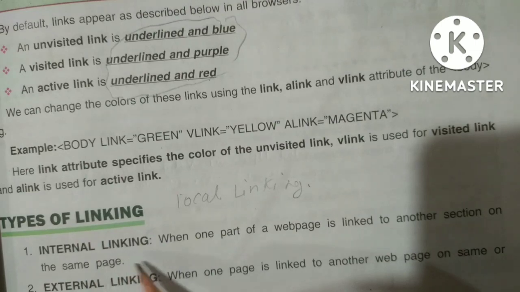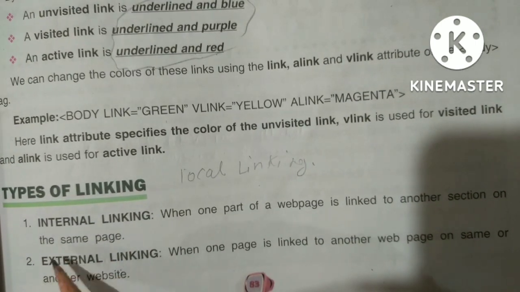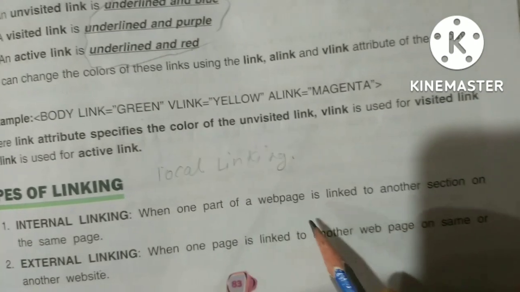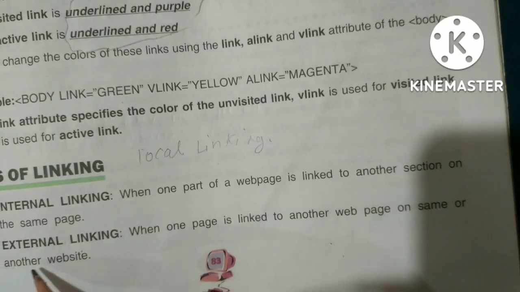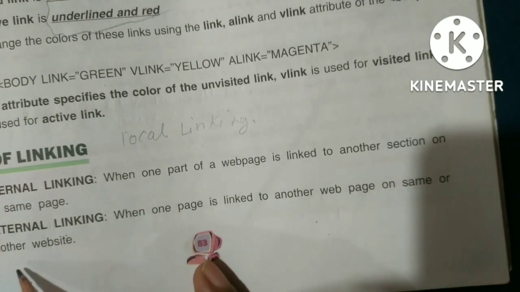Types of linking. Internal linking: when one part of a web page is linked to another section on the same page. External linking: when one page is linked to another web page on the same or another website.